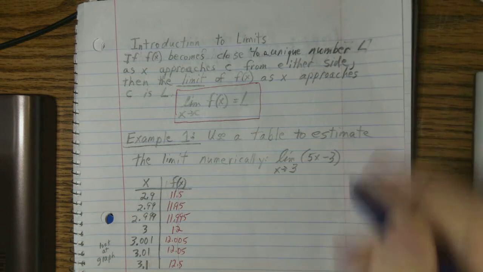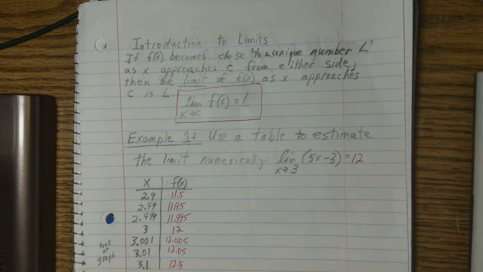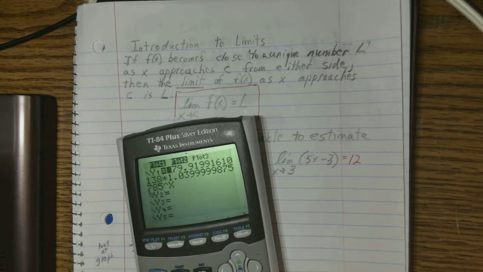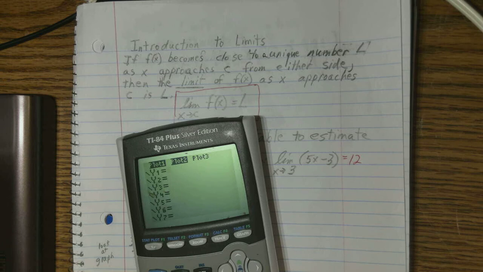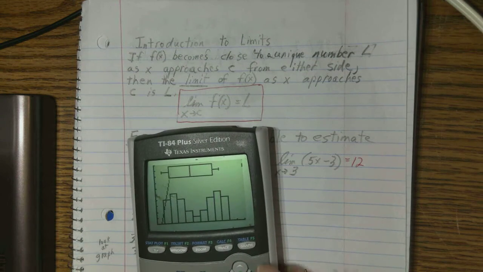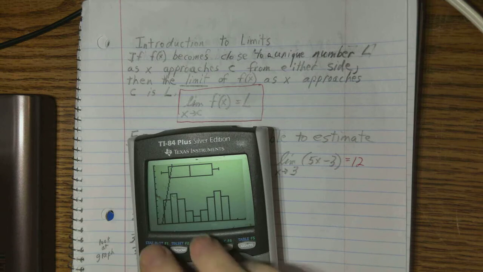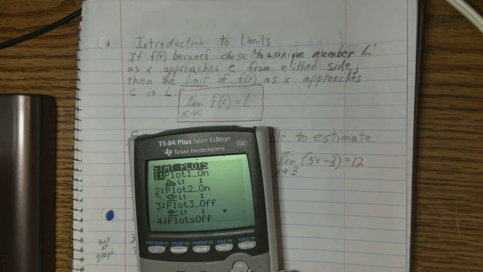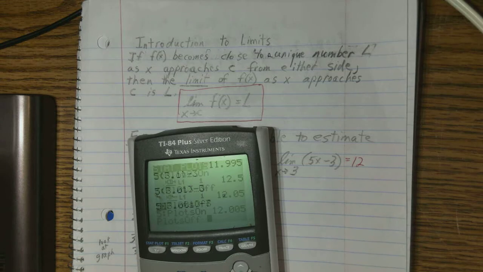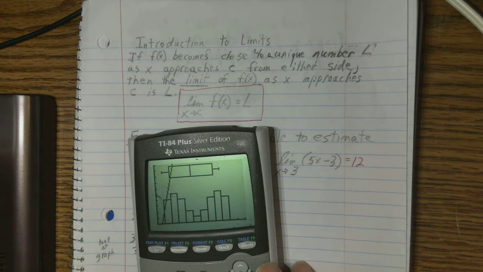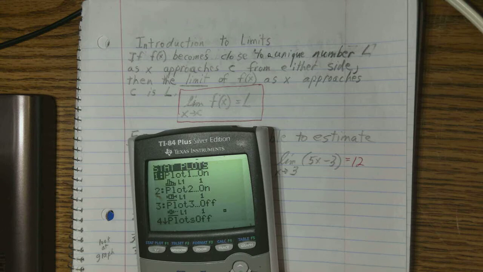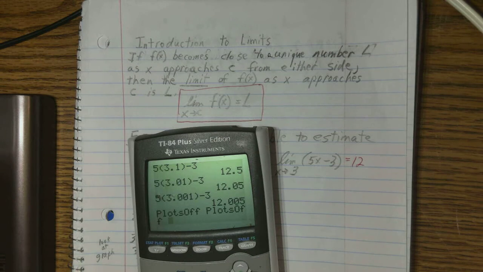If you look at the graph, this is equal to 12. If I plot y equals 5x minus 3 and graph that, I got all sorts of stuff on here. I wasn't expecting that. Turn these plots off.